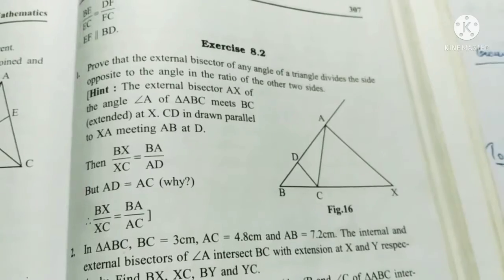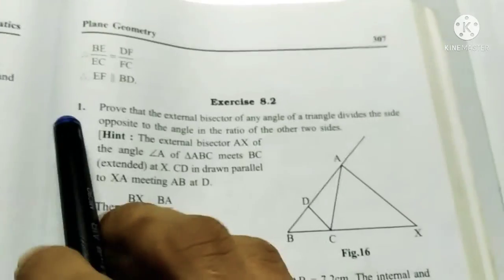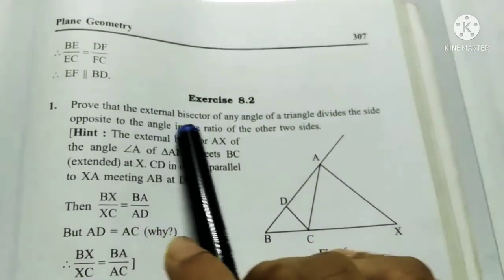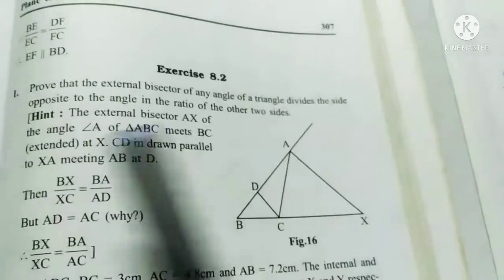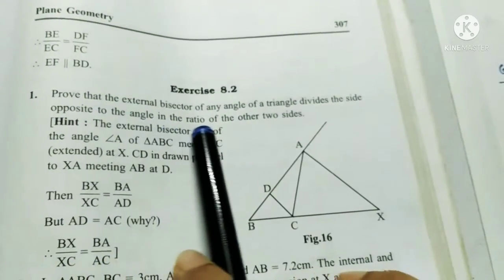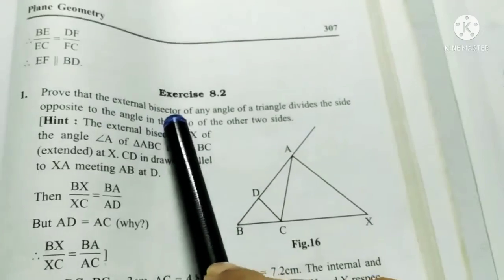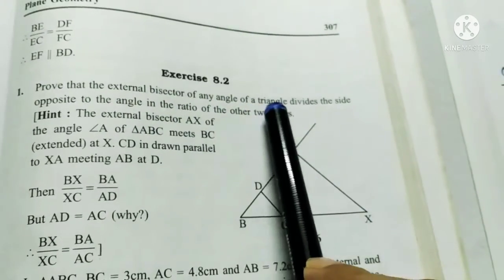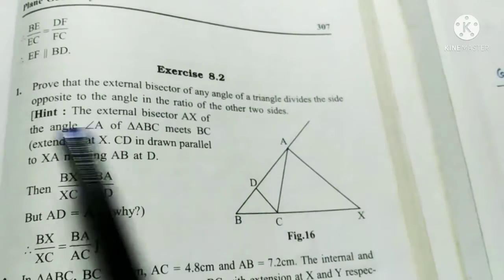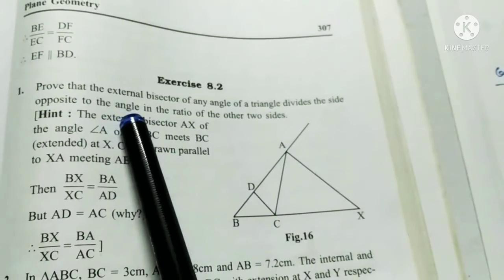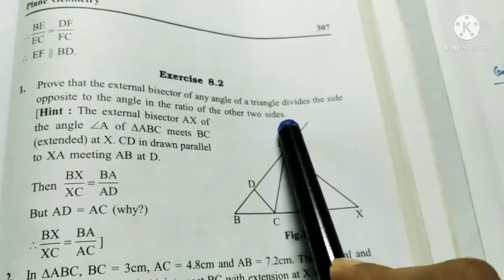In this video we will discuss exercise 8.2. First question says: prove that the external bisector of any angle of a triangle divides the side opposite to the angle in the ratio of the other two sides.